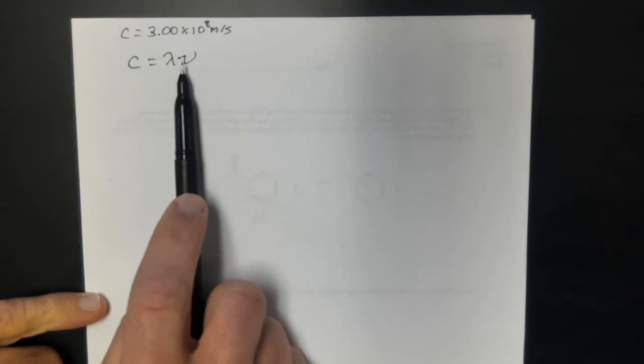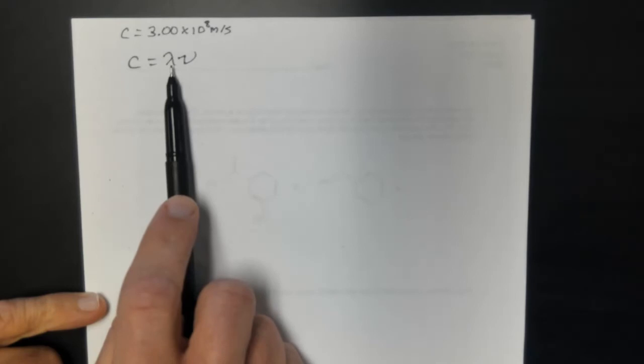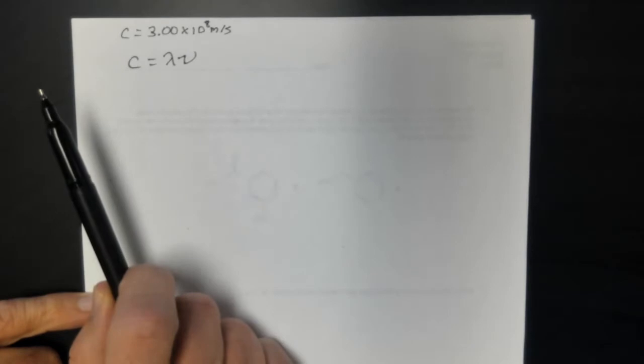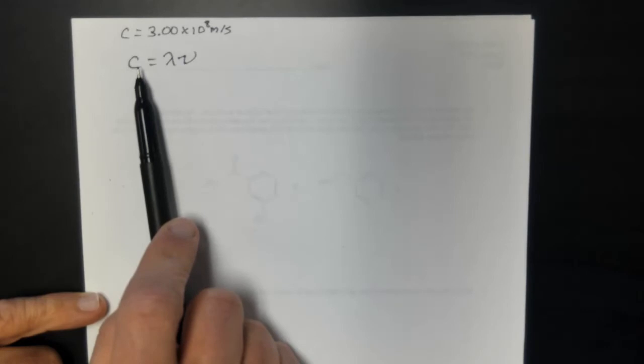Now, c being a constant, that means wavelength and frequency are inversely proportional. This has to remain constant. In other words, when wavelength increases, frequency has to decrease. And the reverse is true. Okay? So whatever the wavelength is, that sets the value for frequency because it has to keep c constant. That's the best way to look at this.